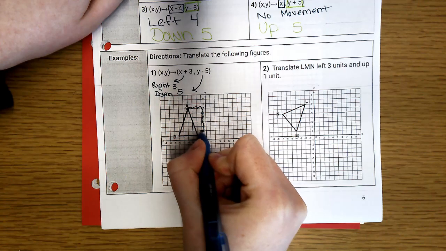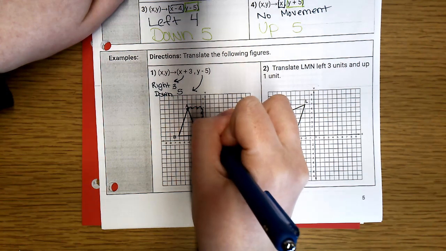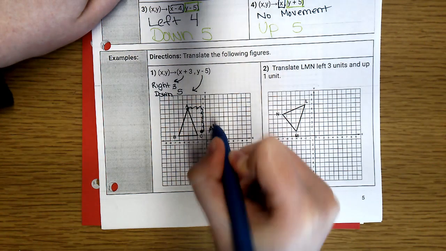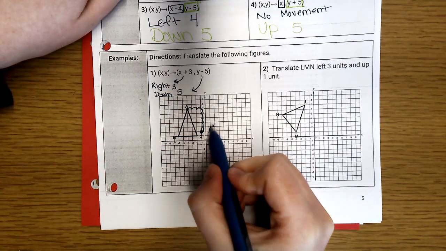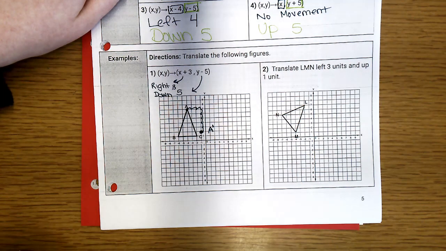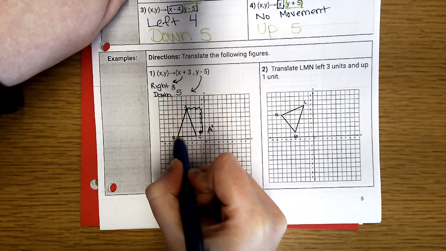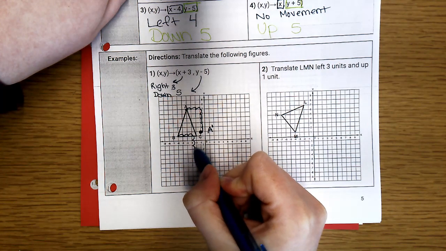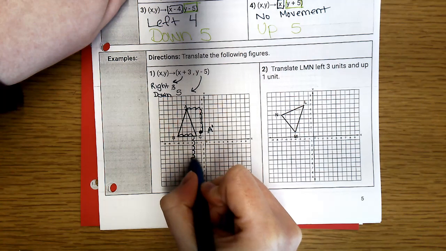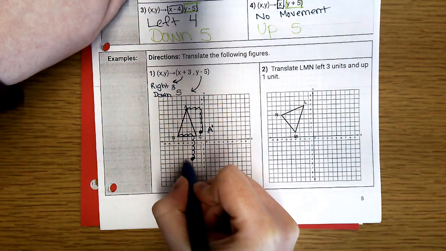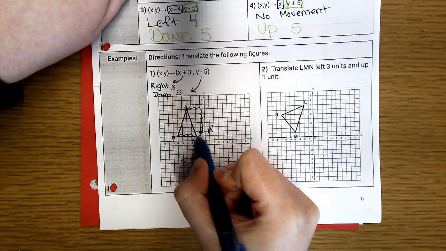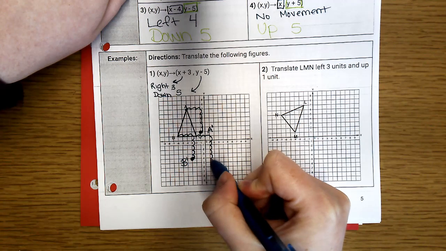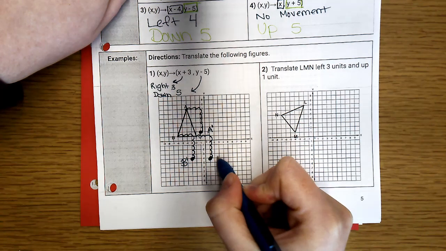This is the new location of our point. And I label this with an A. And since it is our new point, we always label the new points with a little prime. Remember, that's our apostrophe. So this is A prime. I do the exact same thing with every other point in this triangle. So right 3, 1, 2, 3. Down 5. 1, 2, 3, 4, 5. So B is now right here. This is B prime. Same idea with C. I go right 3. Down 5. And I label that with a C prime.